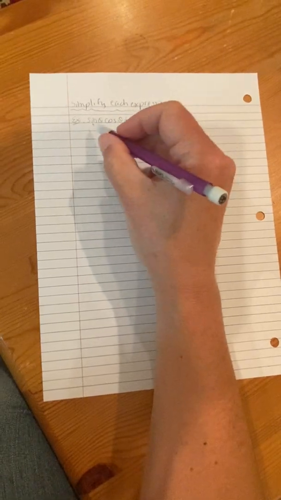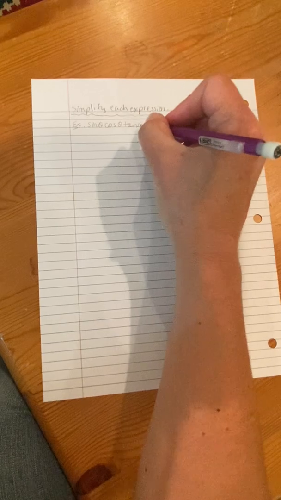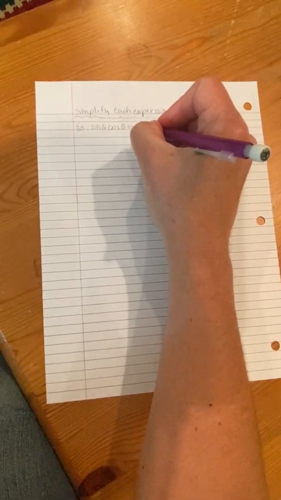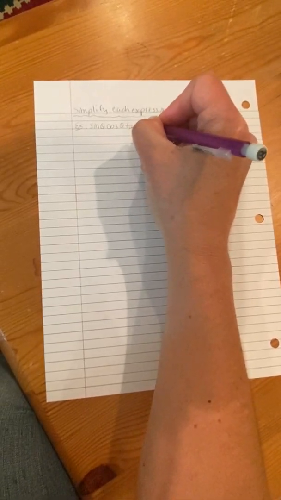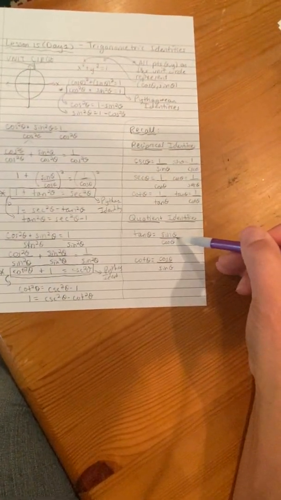Now, because you see no operations at all, this is really just multiplication. What we can do to simplify this expression is take tan theta and make a substitution for it. What we know about tan theta is that it's equal to sine theta over cosine theta. The reason I'm going to do that is because this is where your algebra skills come into play.